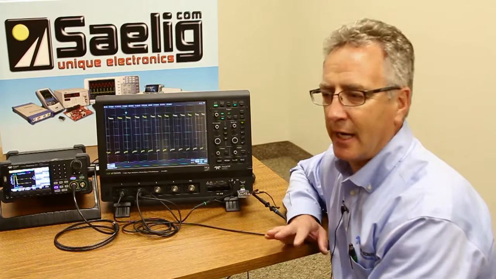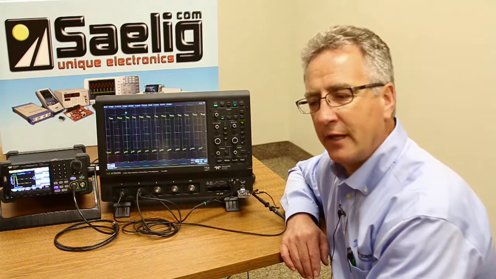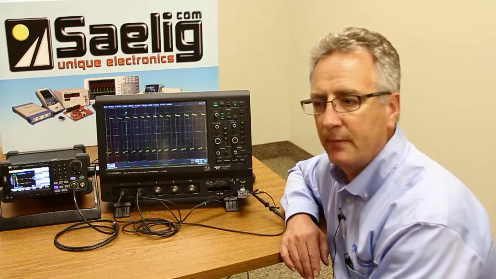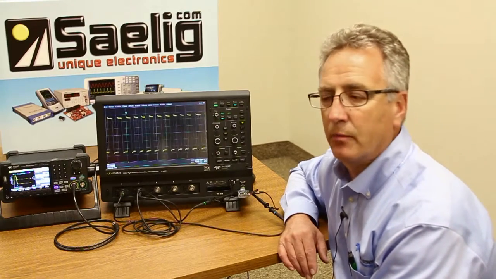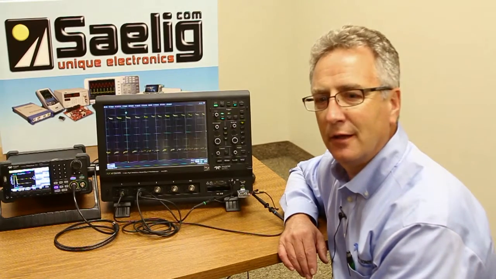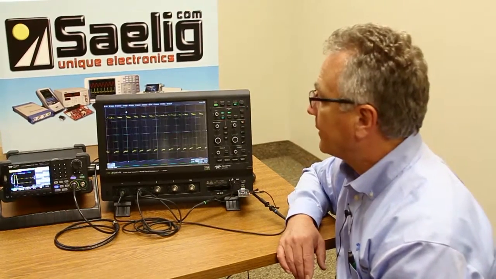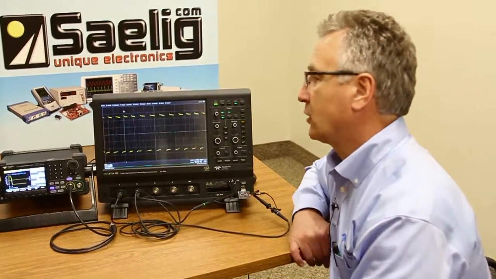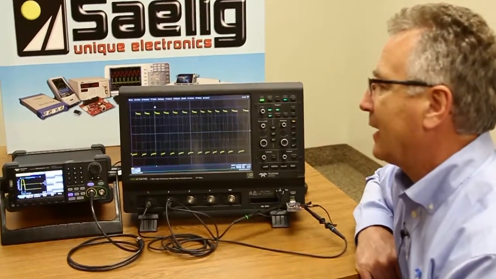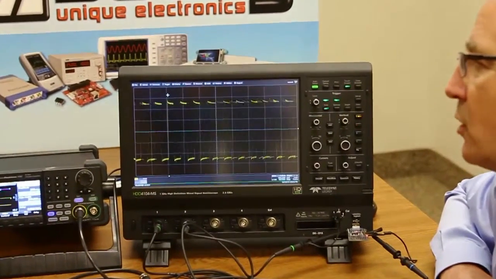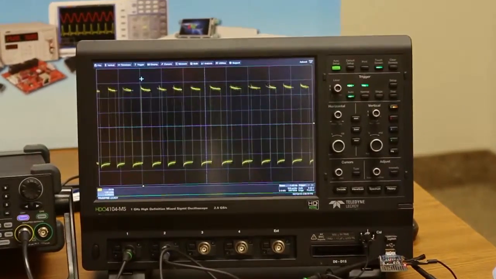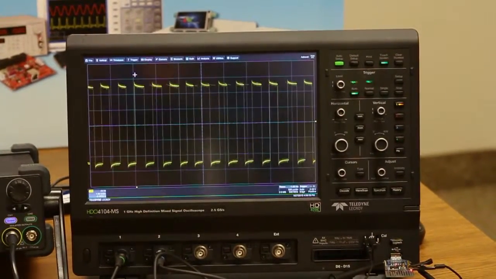We're going to focus today on validating a circuit and troubleshooting. There are tools built into the scope that I think you're going to find pretty interesting and unique. My source is a Microchip 8-bit PIC, set up to produce a pulse width modulated signal. There are also some anomalies happening here.